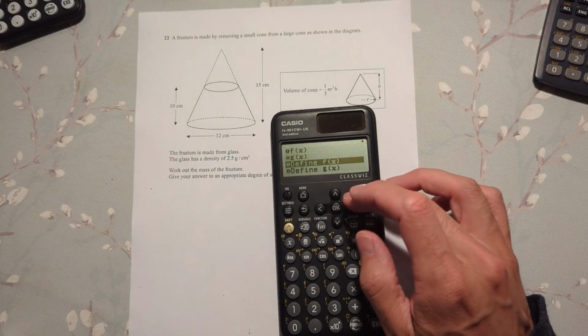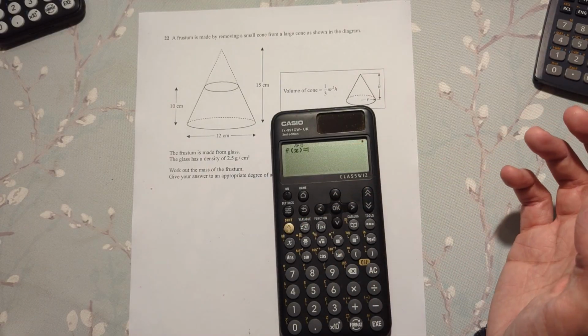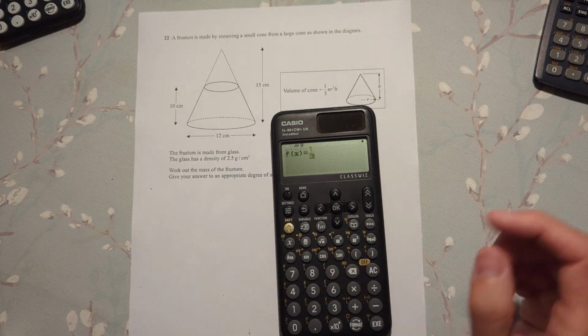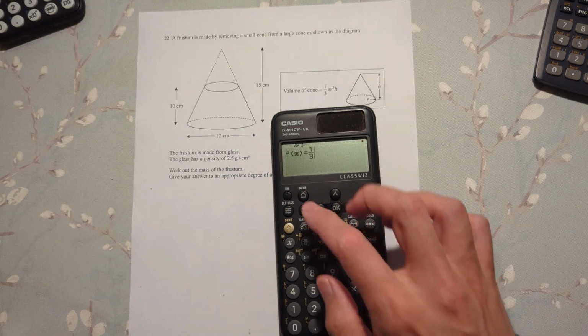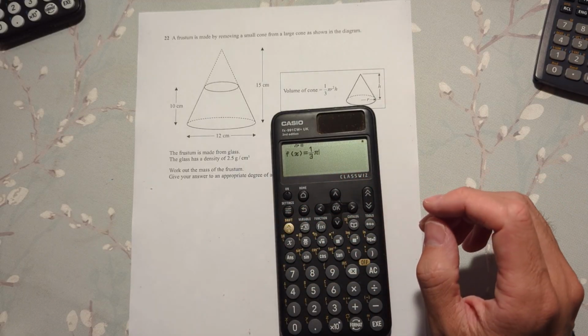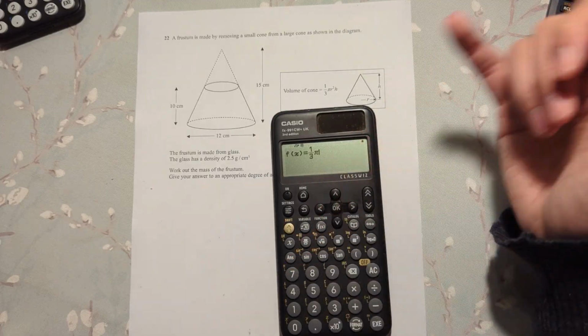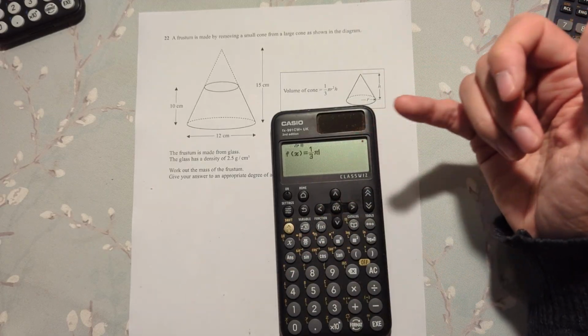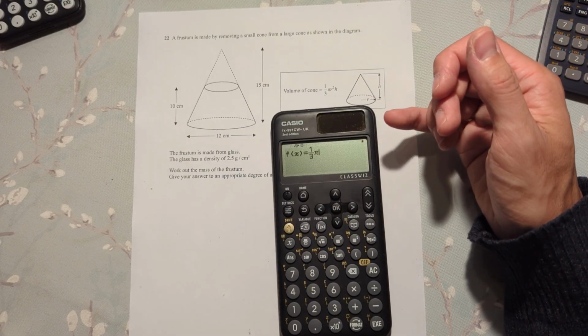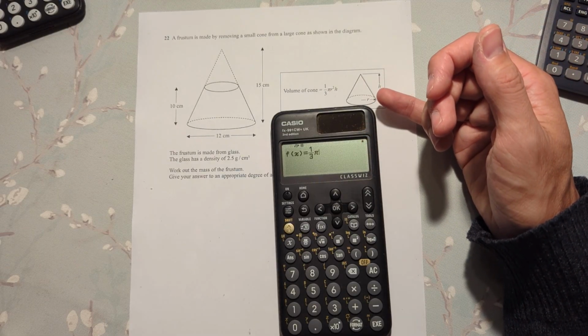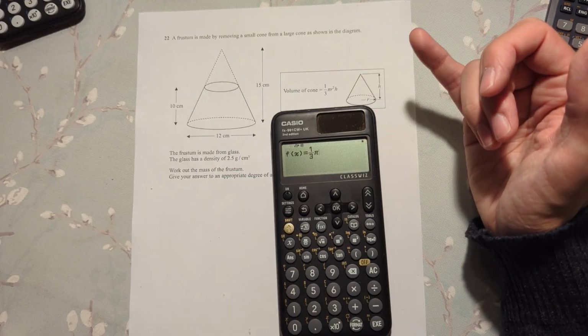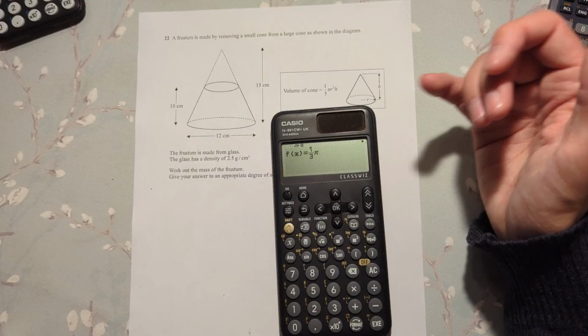Well, you can define f(x), but you run into problems because you can't put r squared h or a squared b into here. It's just not going to work. It needs x. It's a function of x.